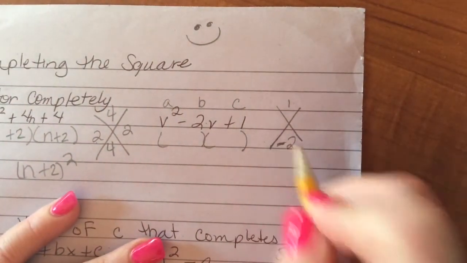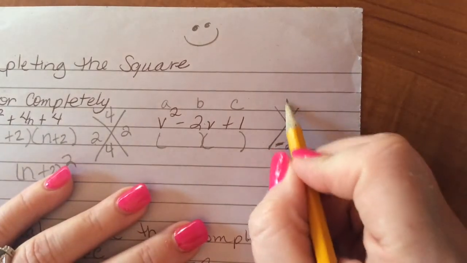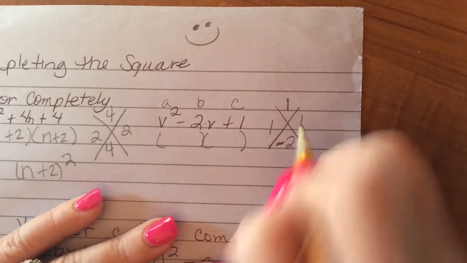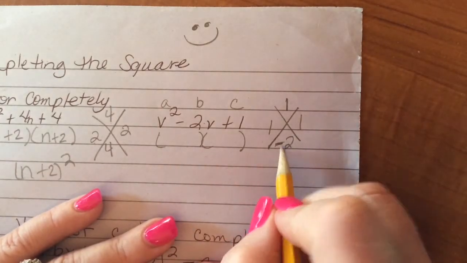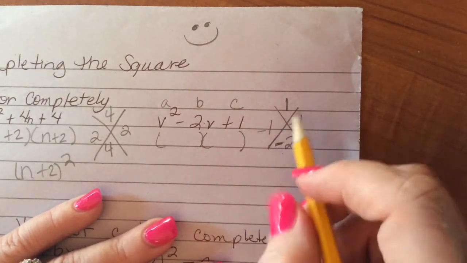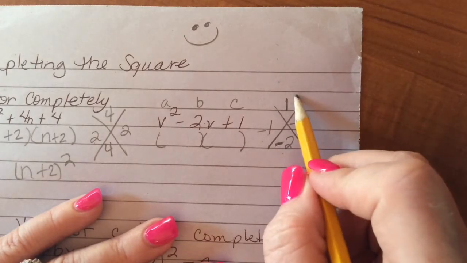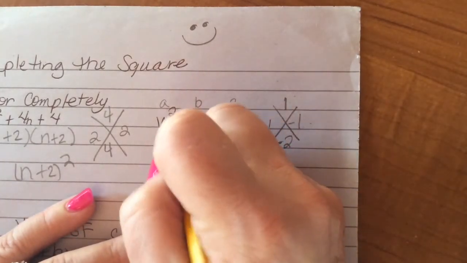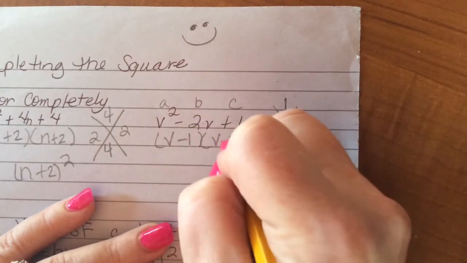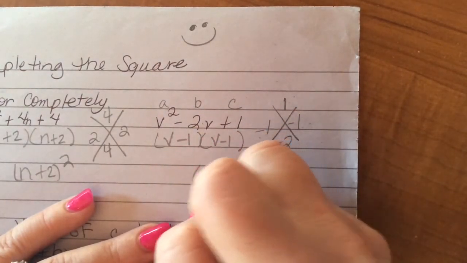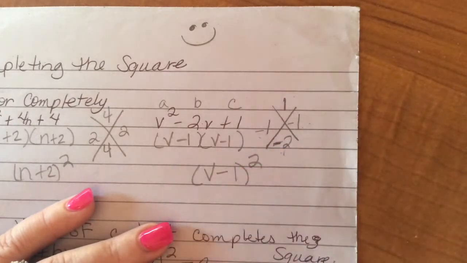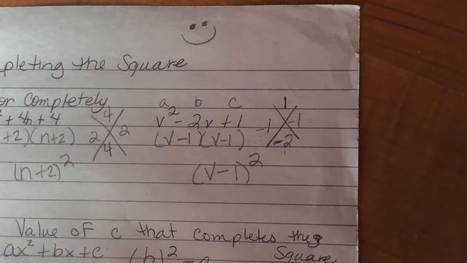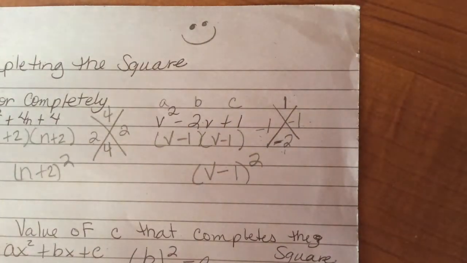Also remember, carry your negatives. So what times what is going to give us 1? Well, obviously just 1s. Okay, but then they're both going to be negative, aren't they? Because a negative 1 times negative 1 gives a positive. Negative 1 minus 1 gives us negative 2. So this becomes v minus 1, v minus 1, or as we wrote them last time, v minus 1 squared. Okay, so now we're going to be looking at how we can finish completing that square when needed.